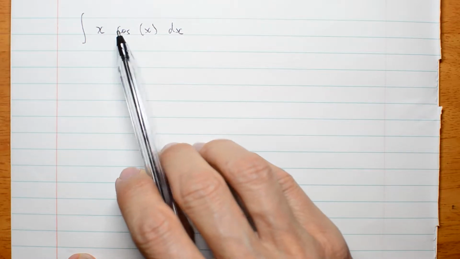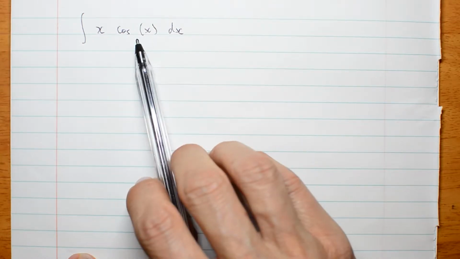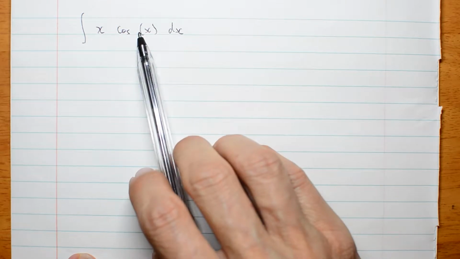The integral of x cos x. Now, this has a product in it, and there's no clear and obvious substitution, so it's a good candidate for integration by parts.